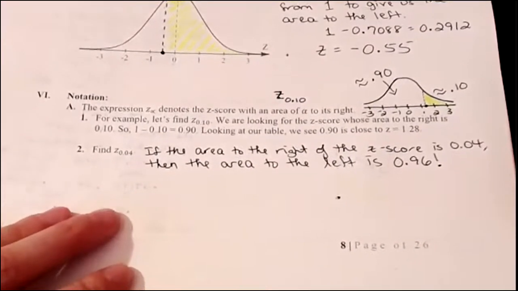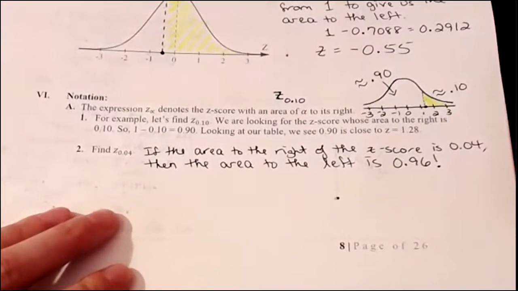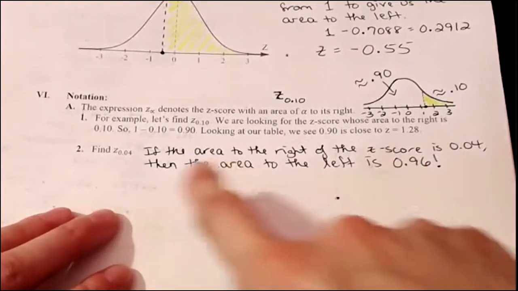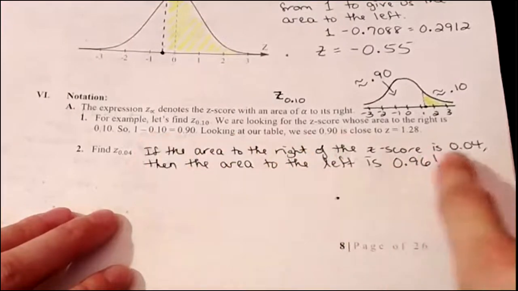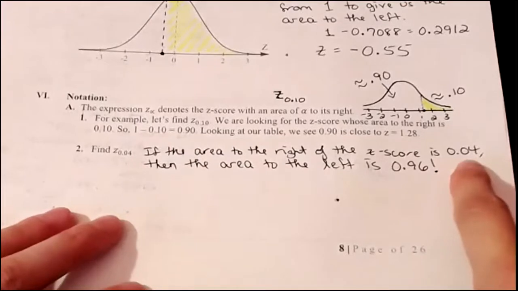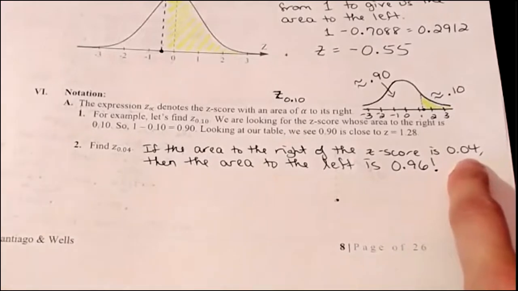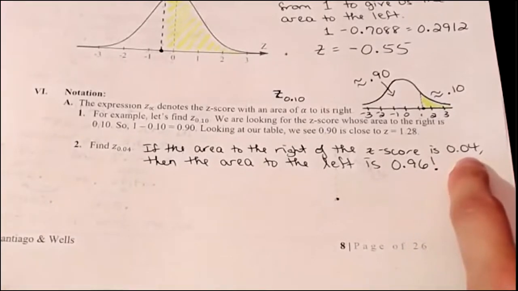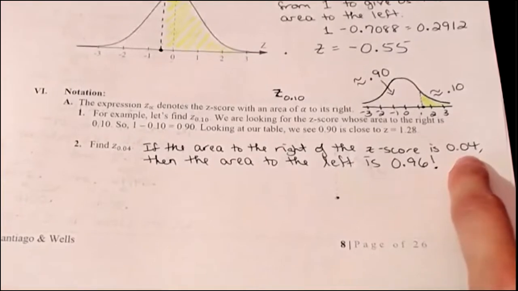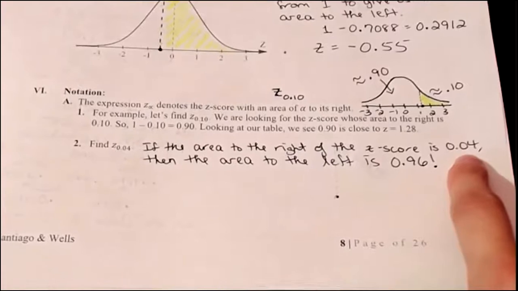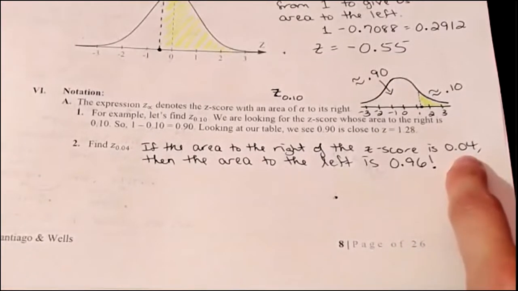Talk to me. How did you get 0.96? You always subtract your area from 1. So your total area under the curve is always 1, because think of probability, right? What is the likelihood that something happens all the time? Well, the probability is 1. It's like saying, what are the chances that in a standard deck of cards, you pick a black card or a red card? You're going to say, all the time. Why would you even ask that question? That's going to happen all the time. And then you would say the probability is 1 because it's always going to happen.